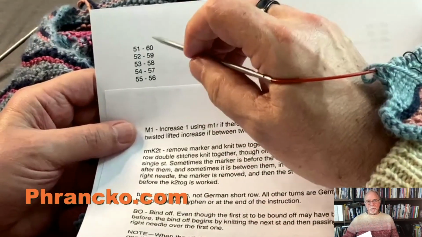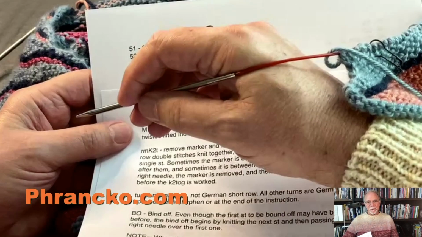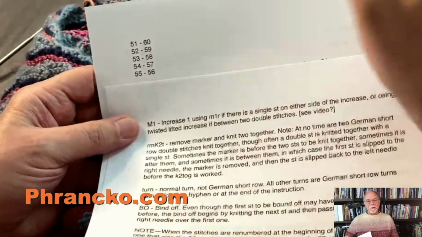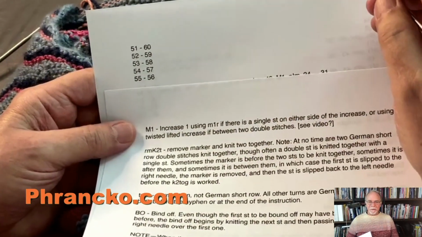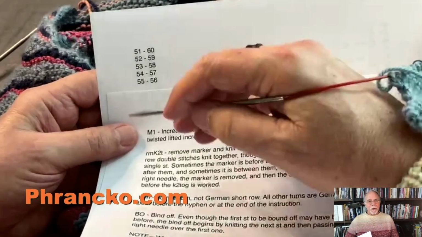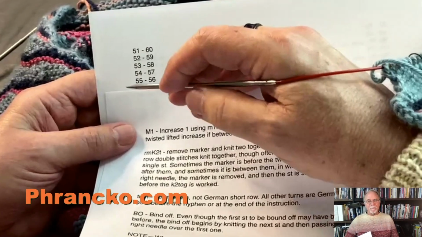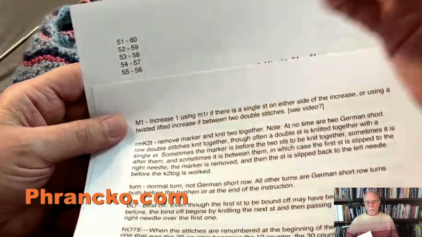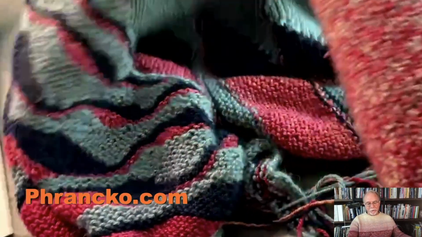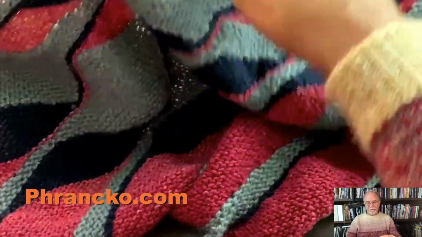The stitches are numbered from 1 to 111, and they're numbered that way from right to left as you view the right side of the fabric.